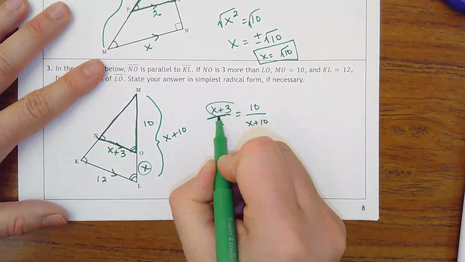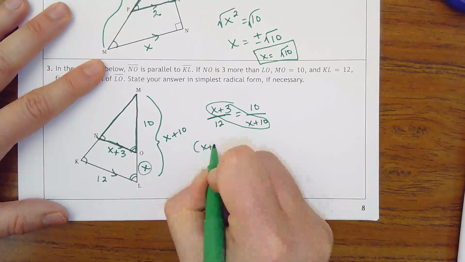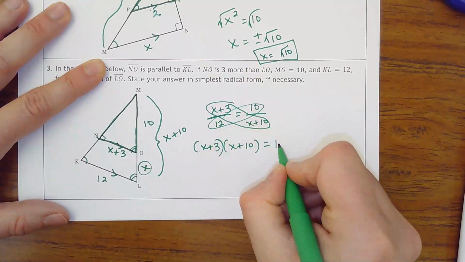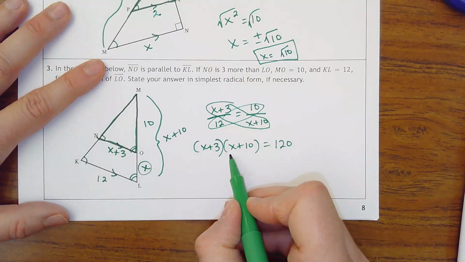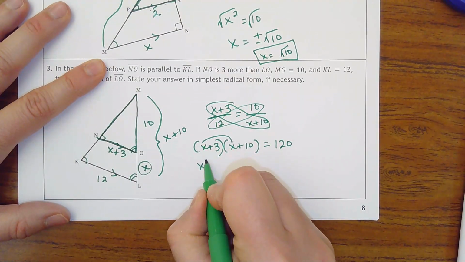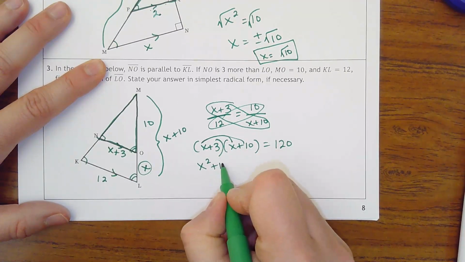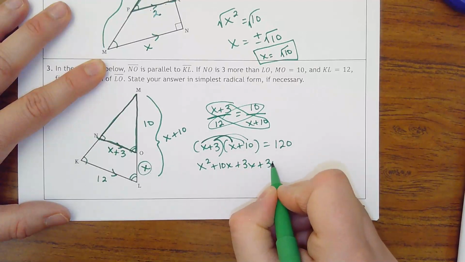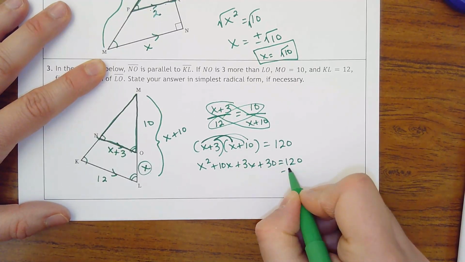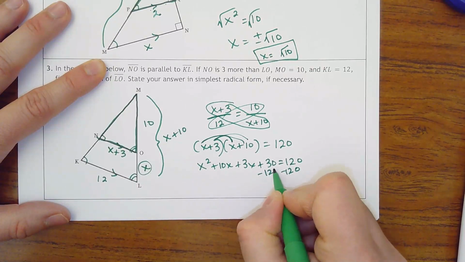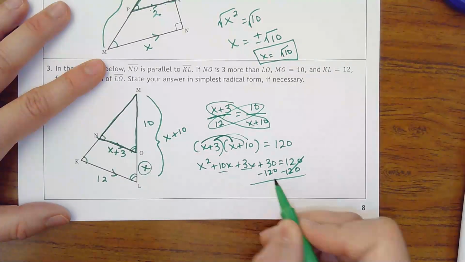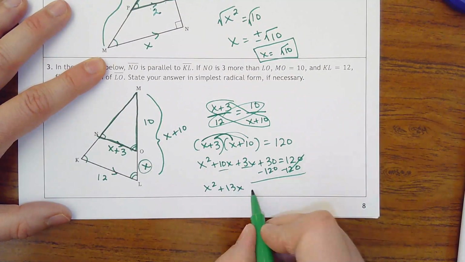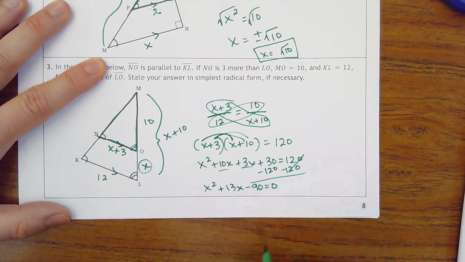So I get a binomial, 2 terms times 2 terms equals 12 times 10 is 120. I'm going to have to FOIL this side, which creates a quadratic. So I get X squared plus 10X plus 3X, and then 3 times 10 is 30, equals 120. I want to get this set equal to 0. So I'm going to subtract the 120 over, combine my two middle terms. I get X squared plus 13X minus 90 equals 0.